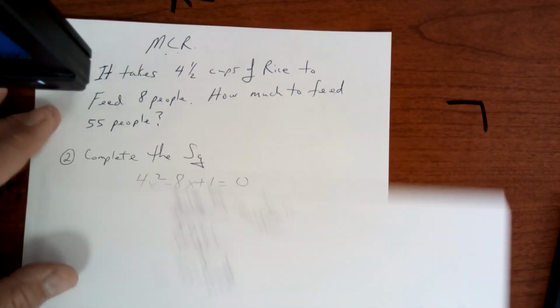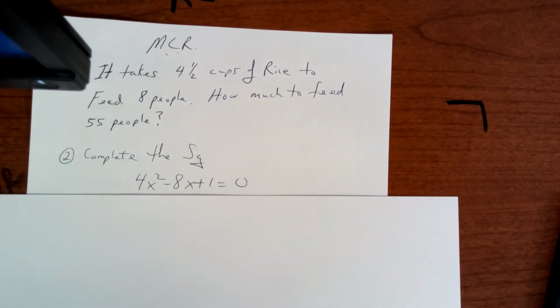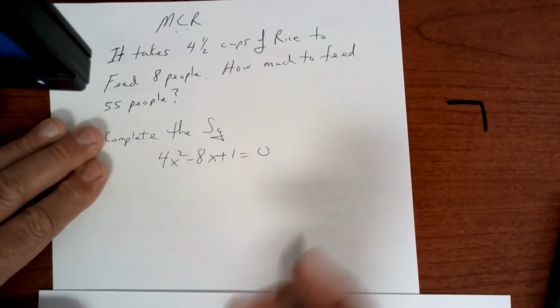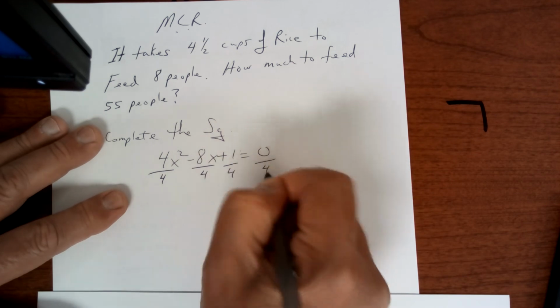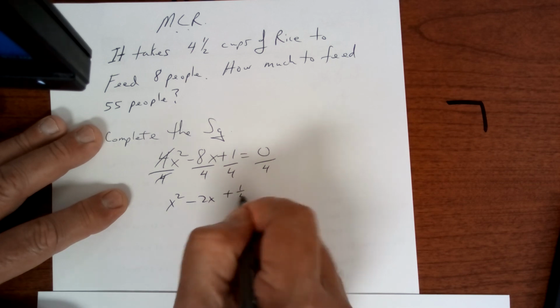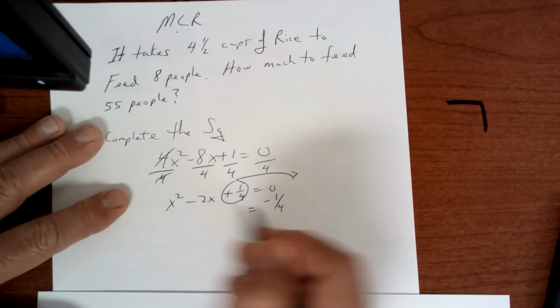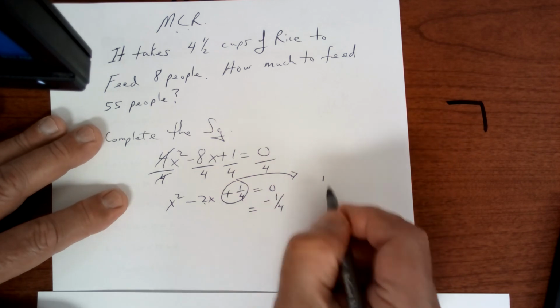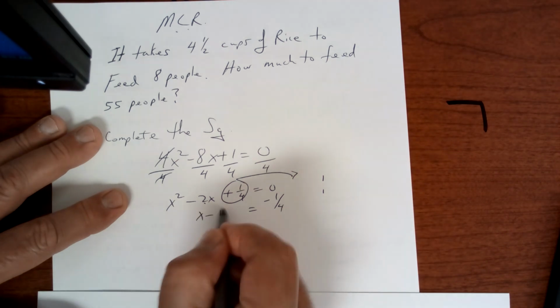This one right here, completing the square, remember you have to get the x squared with a coefficient of 1. So you got to divide this one by 4. Everything. So you're going to get x squared minus 2x plus 1/4 is equal to 0. Move the 1/4 over there and you get negative 1/4. Take half of 2, which is 1, and square it, and you still get 1. So it's going to be x minus 1 quantity squared.